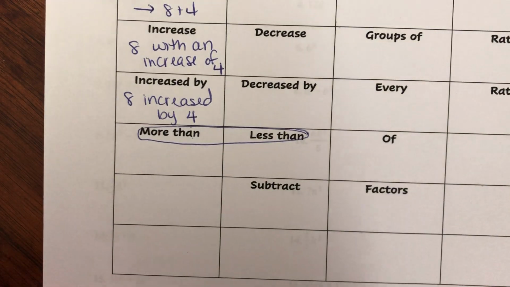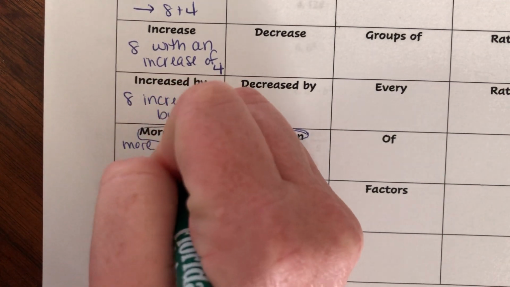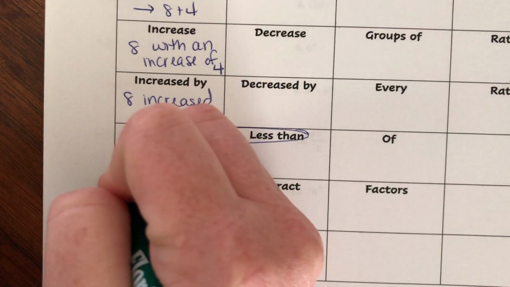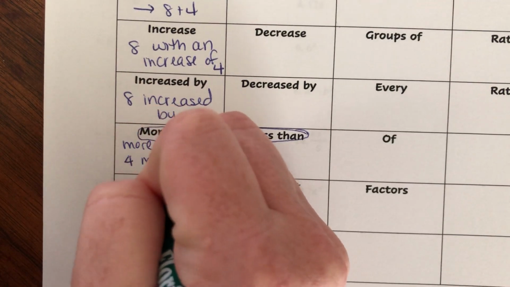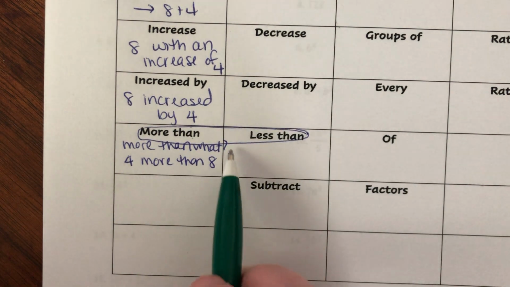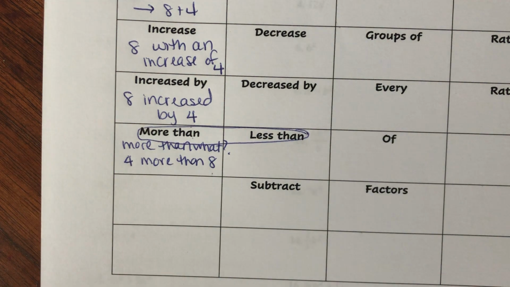So I'm going to write that down here. That works for more than or less than. More than what? So we would say 4 more than 8. The what goes first, and then you tell the more than part. So you just flip-flop the order. There's a bunch of that on your worksheet we're going to do.